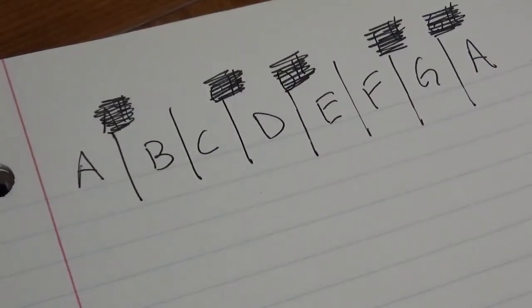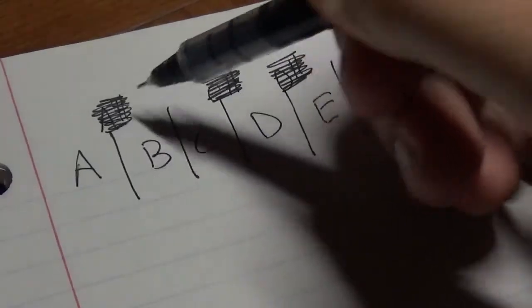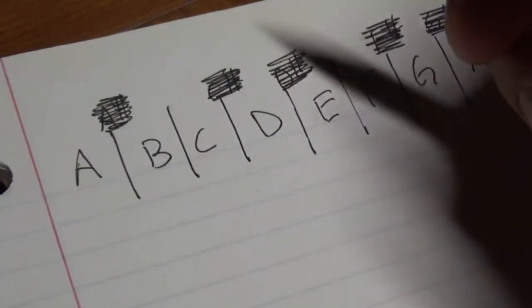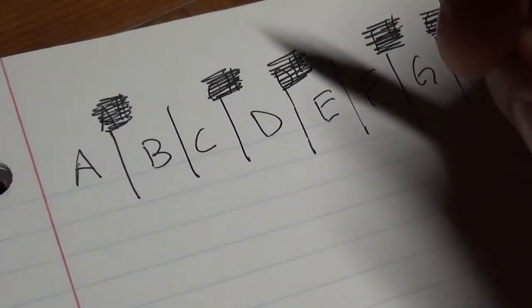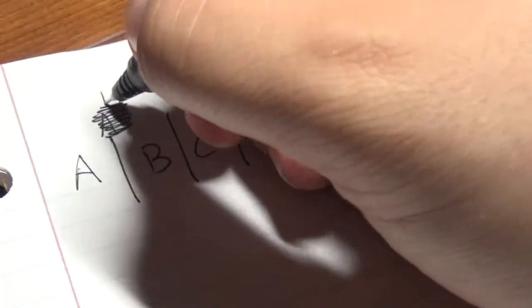So what is a sharp and flat? Like why did I call this an A sharp and not a B flat? Basically, you could call it both. You can call this a B flat if you want, or you can call this black note an A sharp. They're the same note.